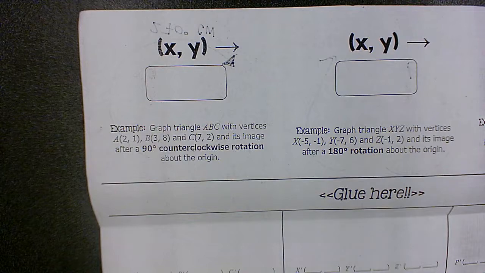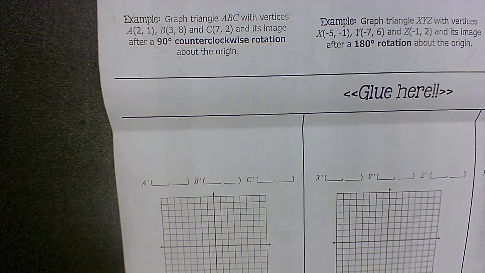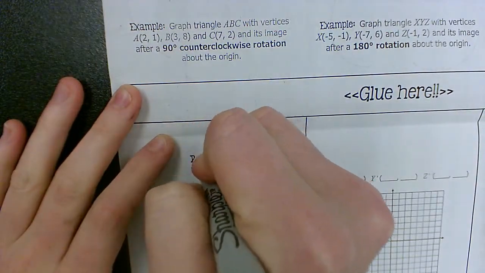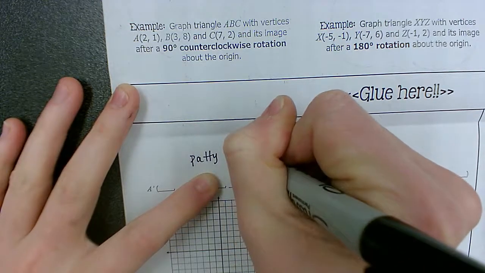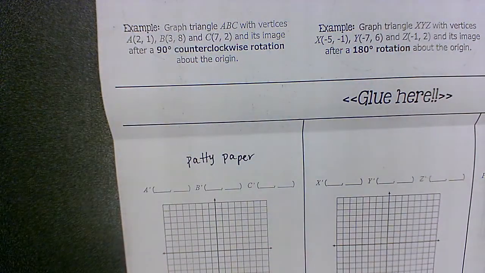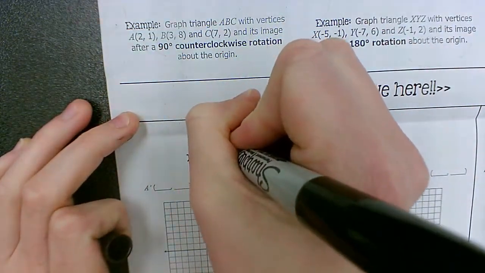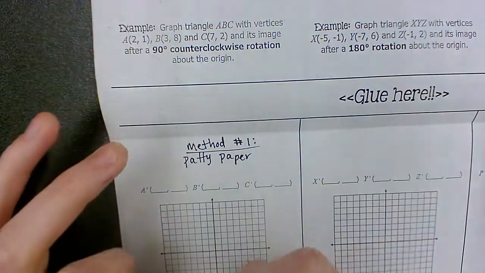Okay, so the first one, we're going to go ahead and use a method called using patty paper. And we're actually using hamburger patty paper as tracing paper. So this is our first method. Patty paper.